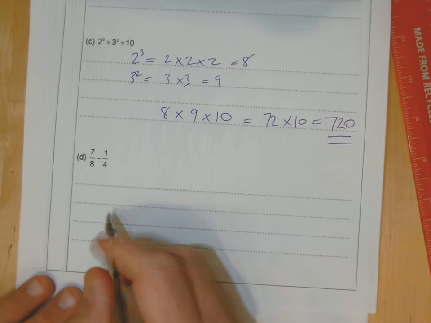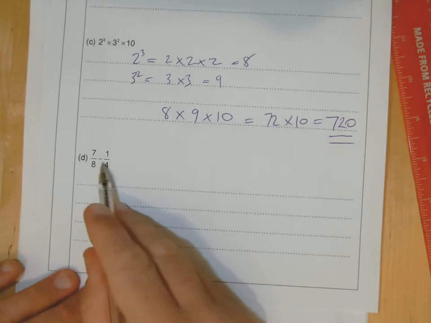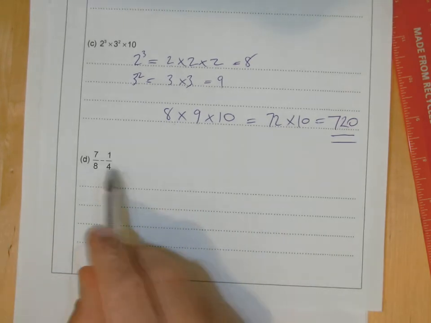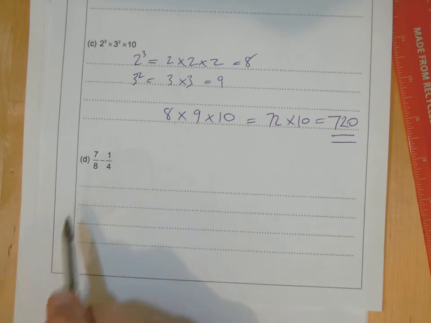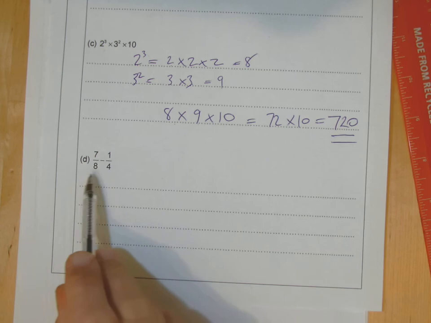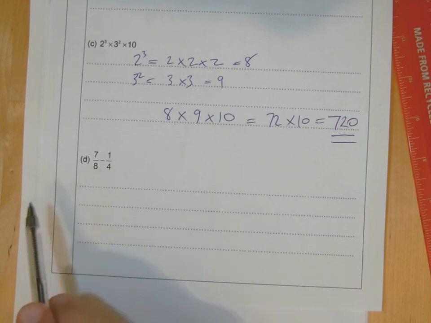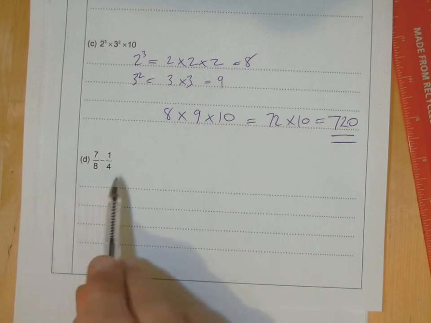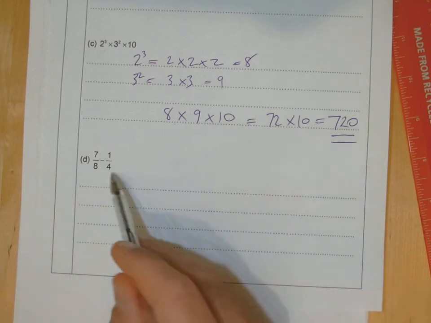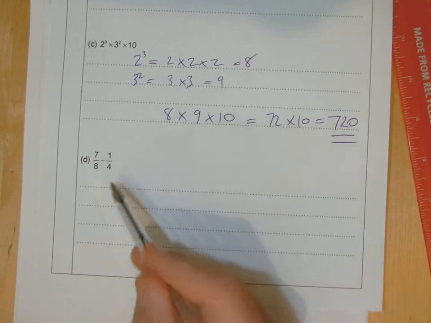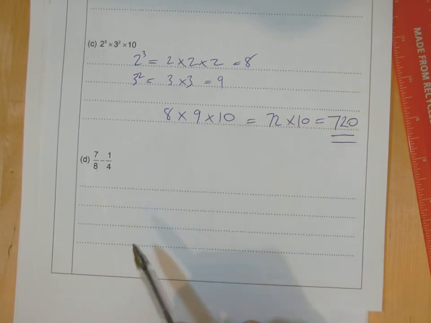Part D then, the last question with the fraction. Taking away fractions, it's so important you get the bottom numbers the same. You can't just take away as it is here. You need to change these fractions so we have a common denominator. Now what we're going to do is think of a number that 8 and 4 go into, a common multiple of 8 and 4. If you think about it, 8 will do, because 8 goes into 8, obviously. 4 also goes into 8.